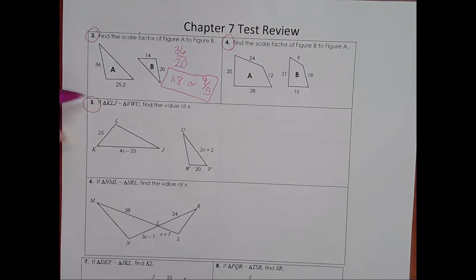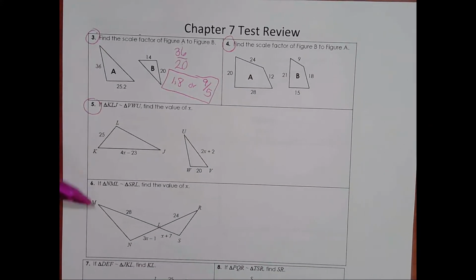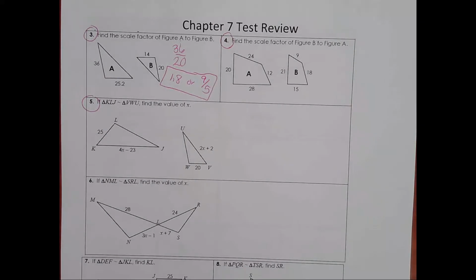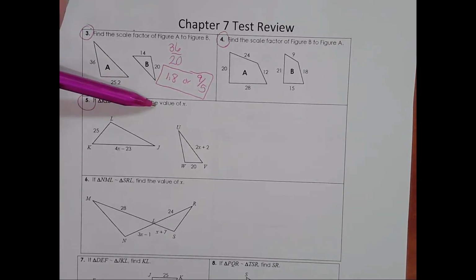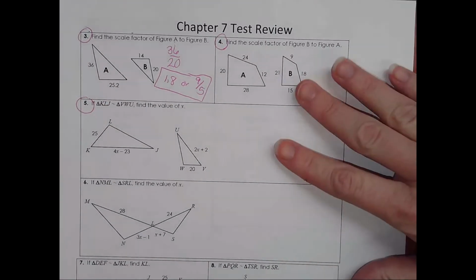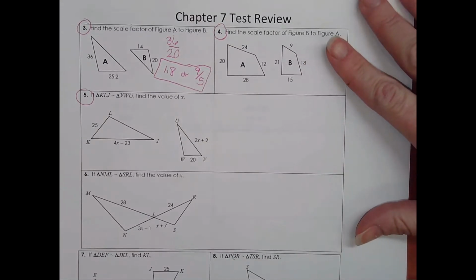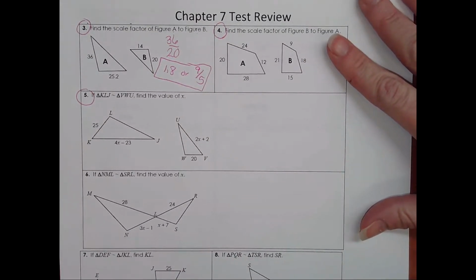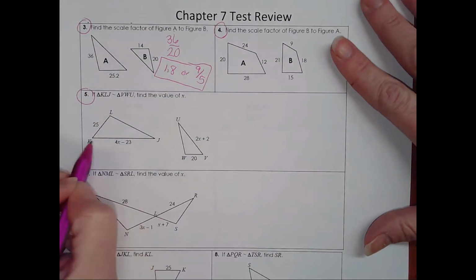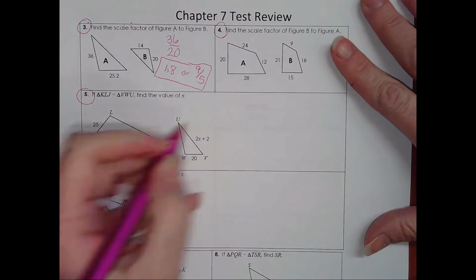Number 5, I'm only going to do number 5. 5 and 6 are basically the same exact thing. For number 5, it wants you to find the value of x. When you are solving for a length or anything on these, you set up a proportion to cross multiply. This side has an x, so I'm going to start here, 4x minus 23.